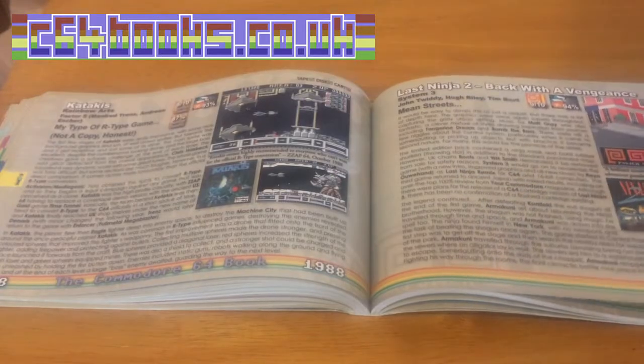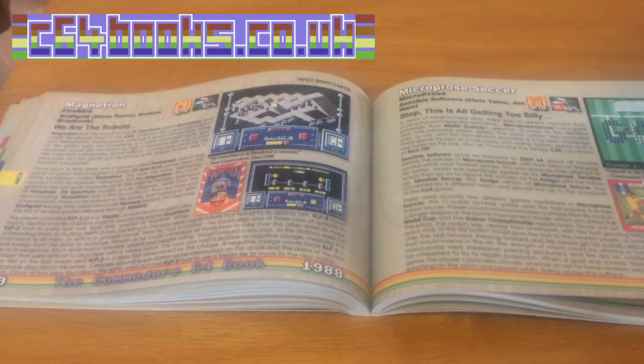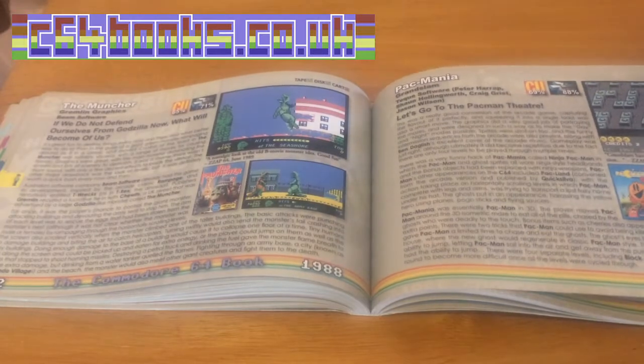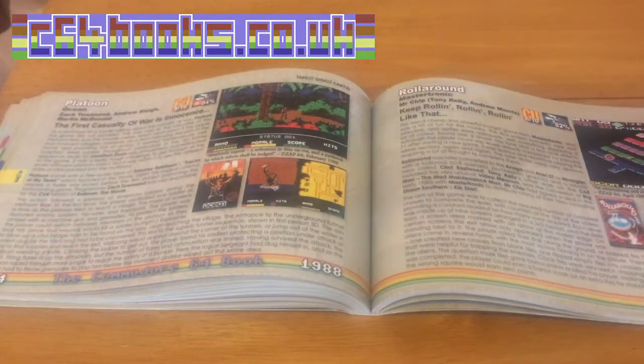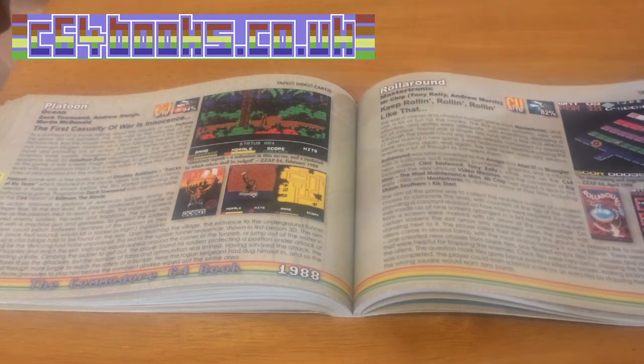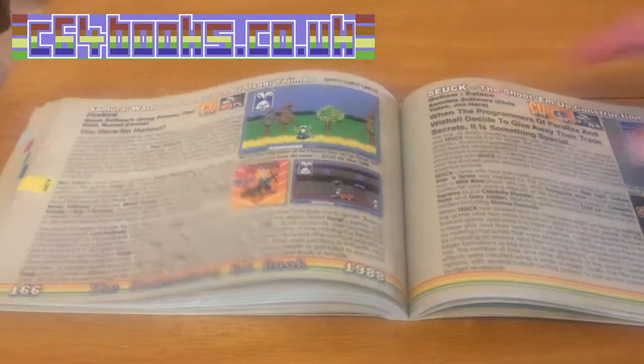IO, Catechis, Stroke Denaris, Plus Ninja 2, Magnetron. Again, not everyone's cup of tea, but I enjoyed playing it. The classic Microprose Soccer, The Muncher, Pac-Mania, Platoon, Roll Around from Mr. Chip and Tony Kelly. Again, not as well known as some of them in this book.